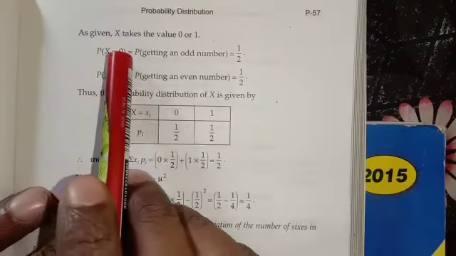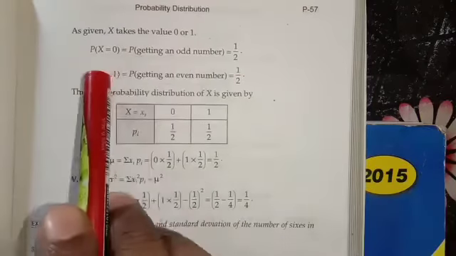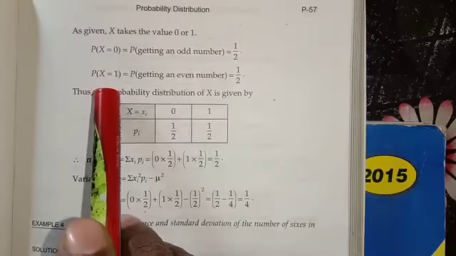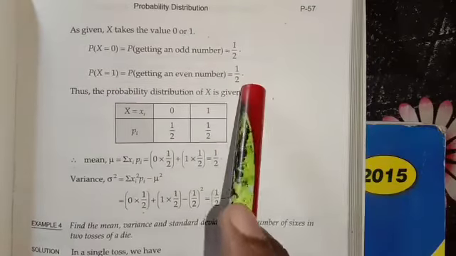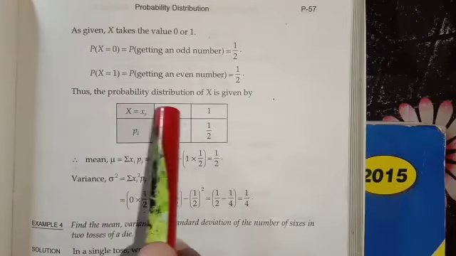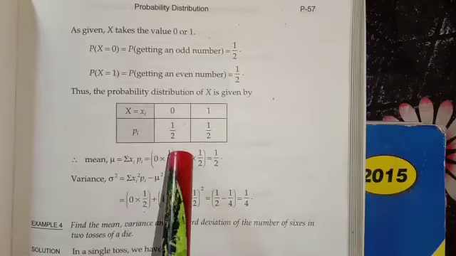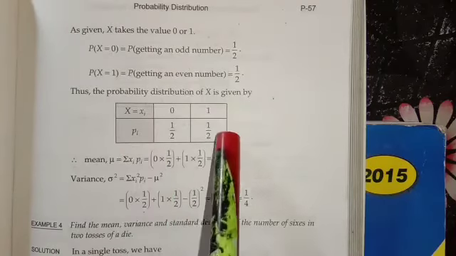Now, x takes the value 0 or 1. When x equals 0, getting an odd number, the probability is 1 by 2. When x equals 1, getting an even number, the probability is also 1 by 2. Now you have to write the probability distribution table of x. When x equals 0, the probability is 1 by 2. When x equals 1, the probability is 1 by 2.